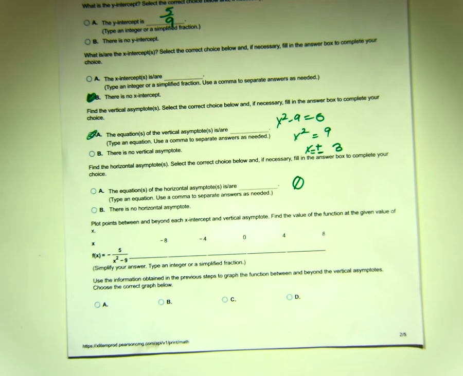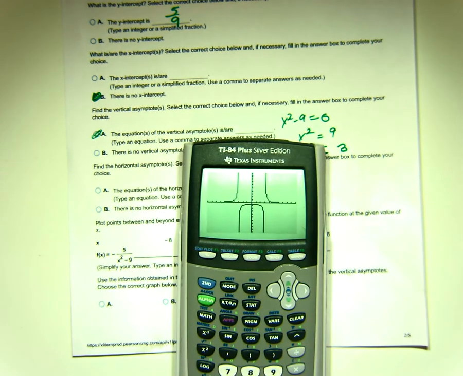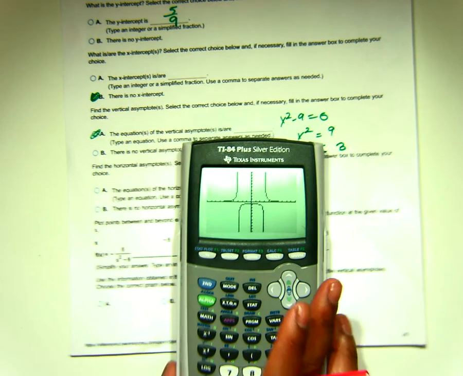Now let's fill in the blanks for these. What that means is that we're now going to substitute negative 8, negative 4, 0, 4, and 8 into this equation to see what we get. Well, if you look at it visually, you should get the exact same values because they're mirror images of one another. One might be negative, the other one might be positive, and vice versa. So once we do that, we're going to fill in the blanks with them.